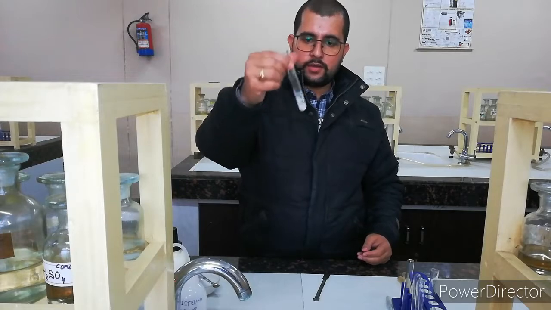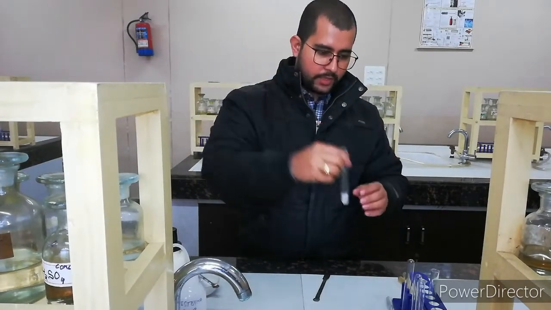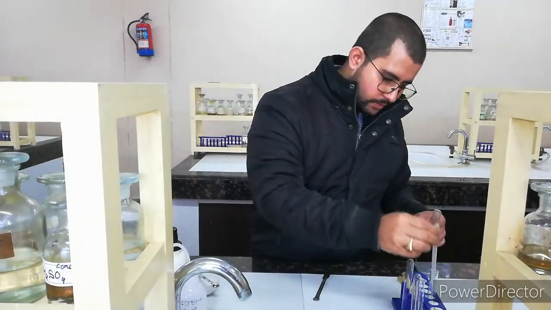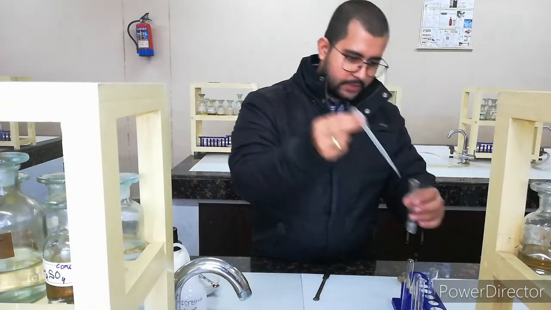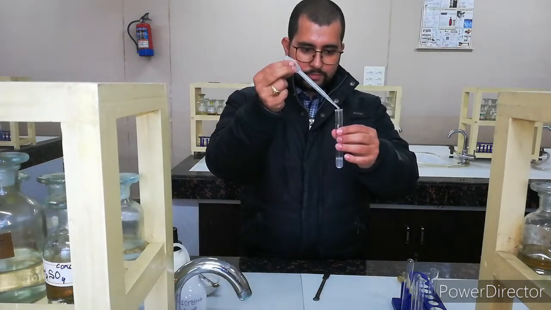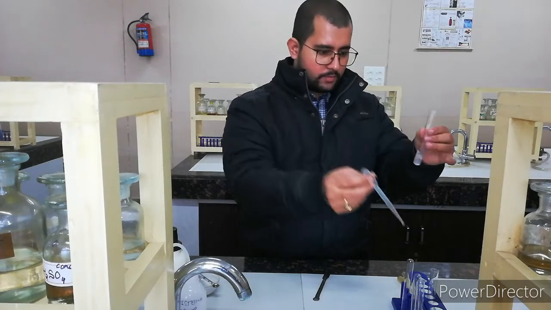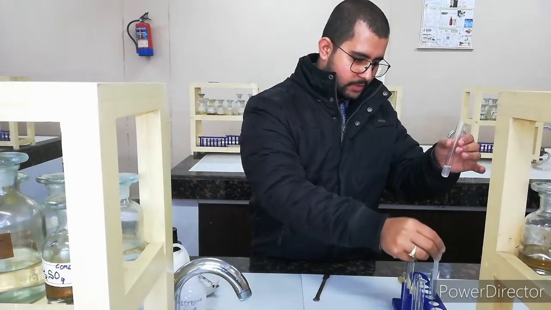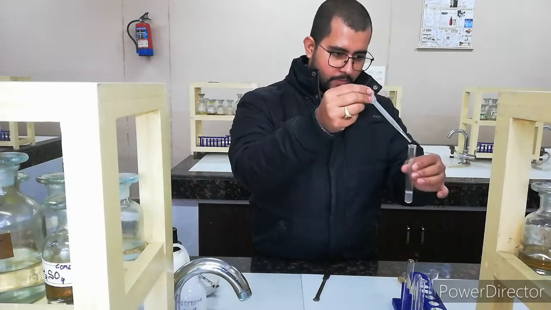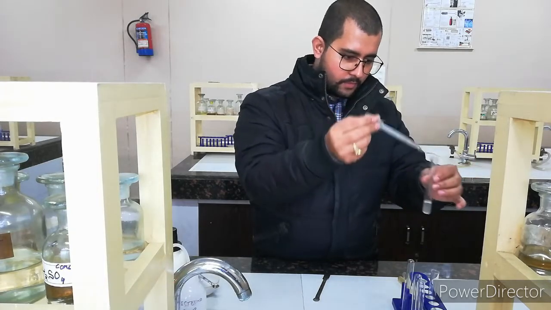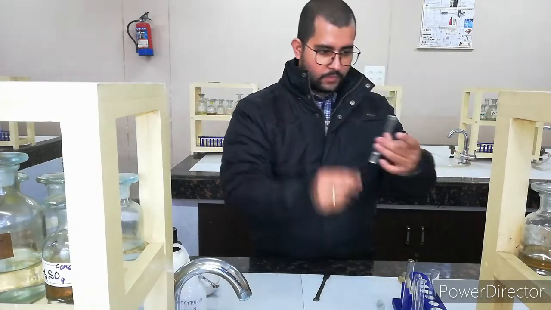So this is your salt plus ammonium chloride. Now I am adding a few drops of ammonium hydroxide, drop by drop, till its ammoniacal smell. Now I can smell this ammoniacal smell. Right?